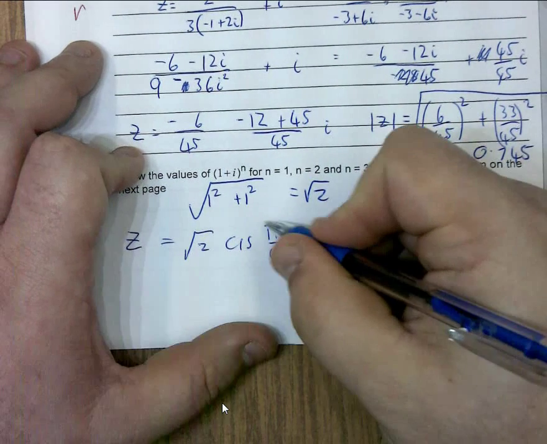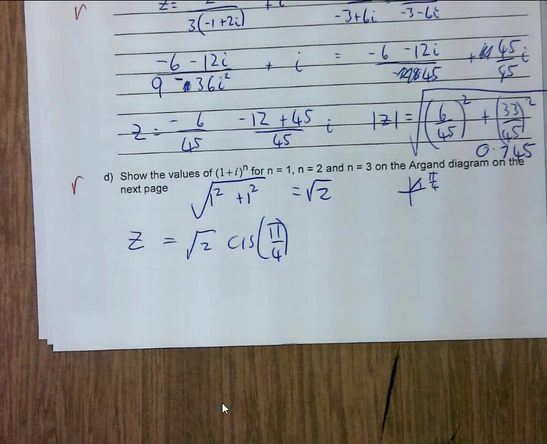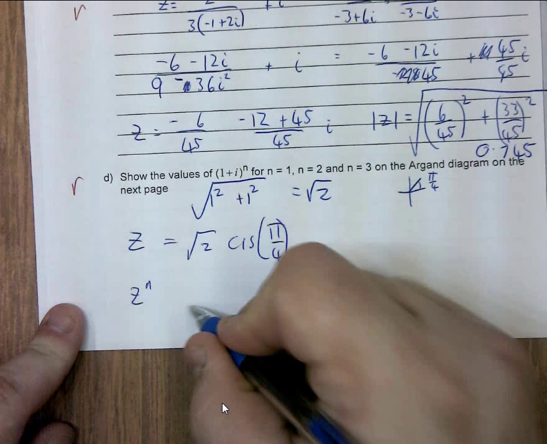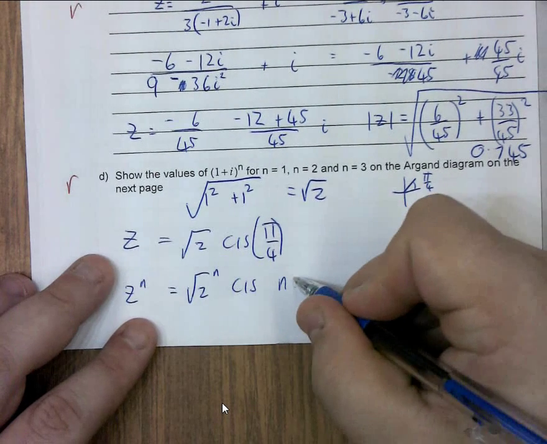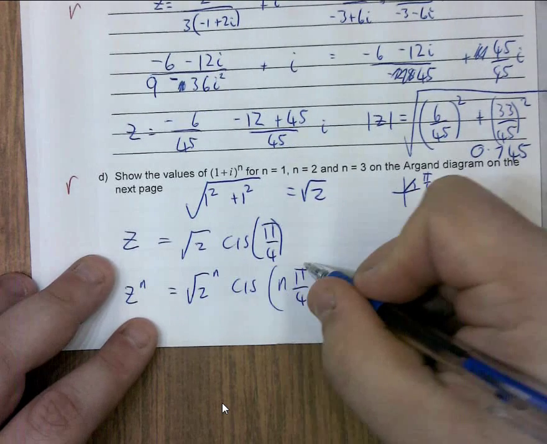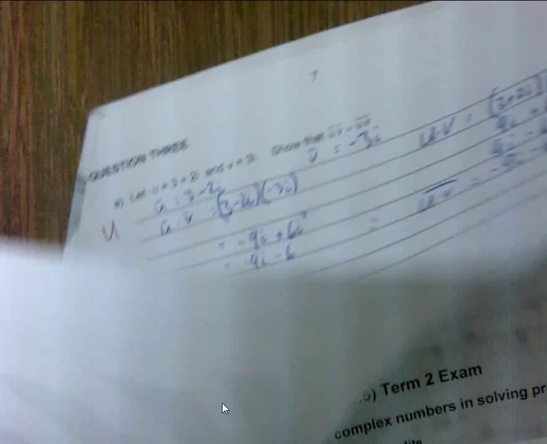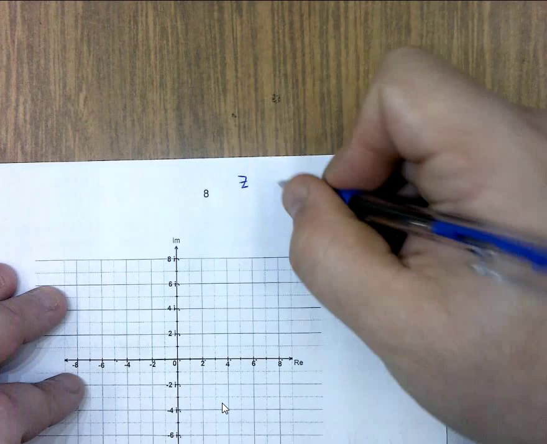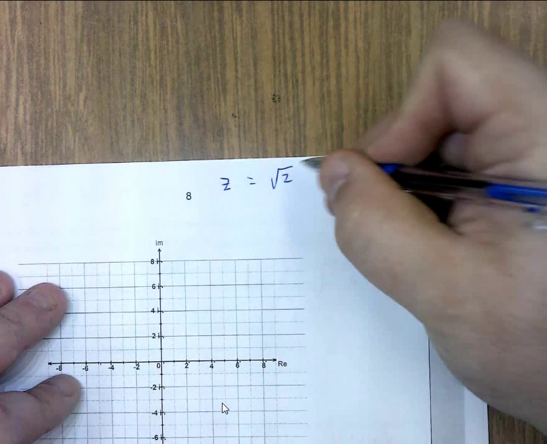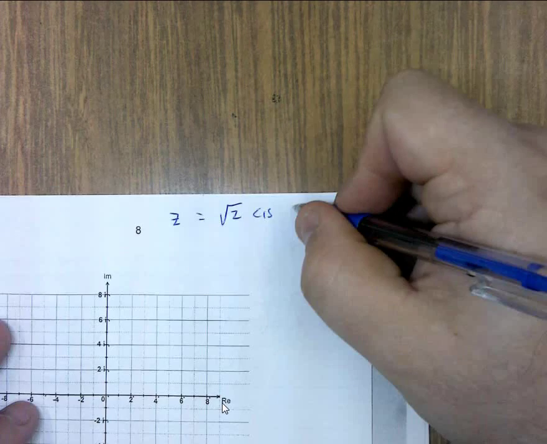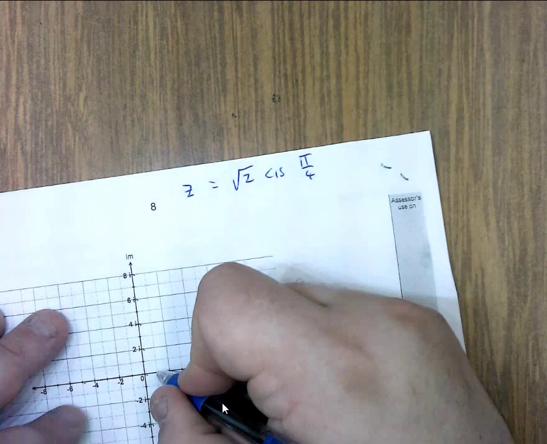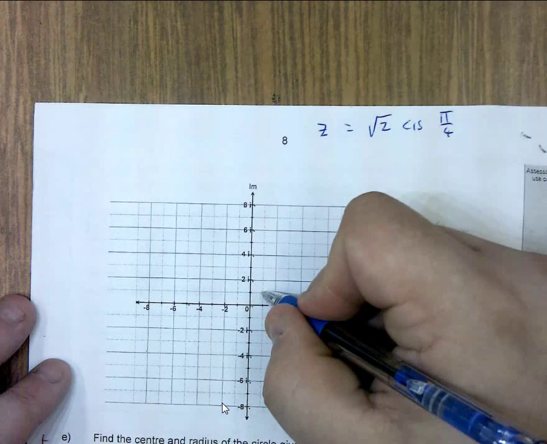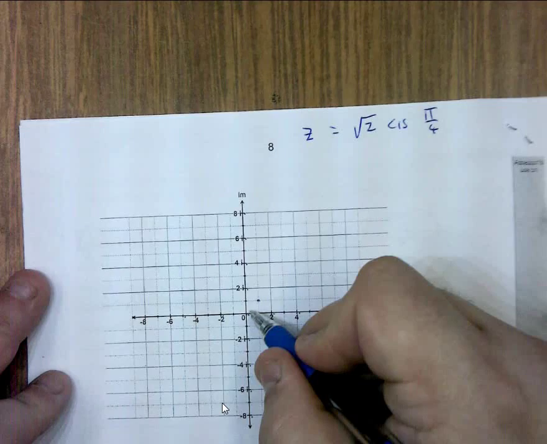So that's z. So z to the power of n is equal to root 2 to the power of n cis n pi over 4. Okay, so that's what you have to draw on this page. So if I take z to the power of 1, it is equal to root 2 cis pi over 4. Pi over 4 is 45 degrees. Root 2 is just there. So that's my first value, that's z to the power of 1.